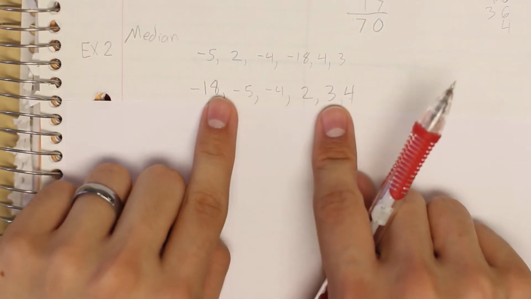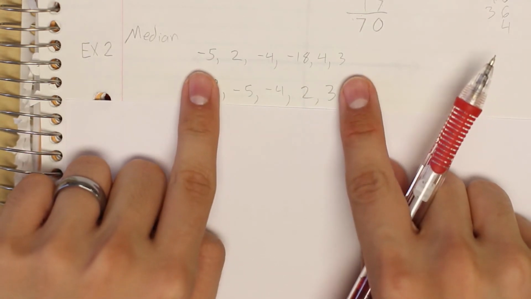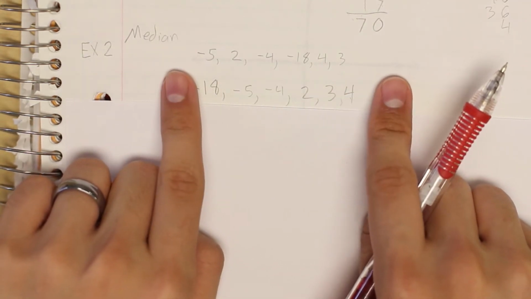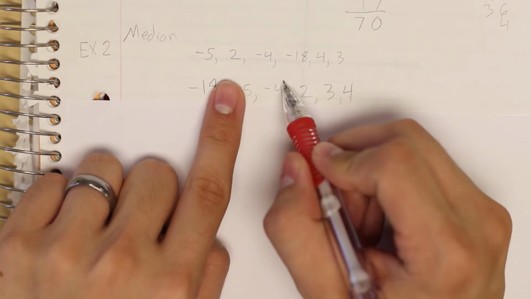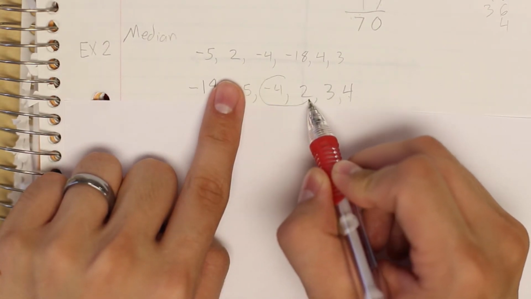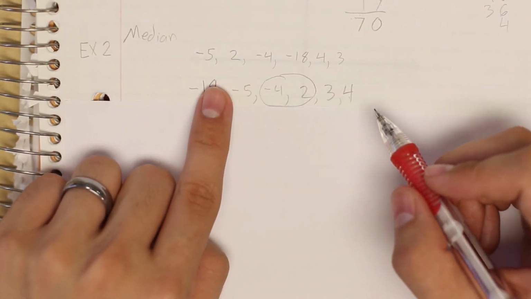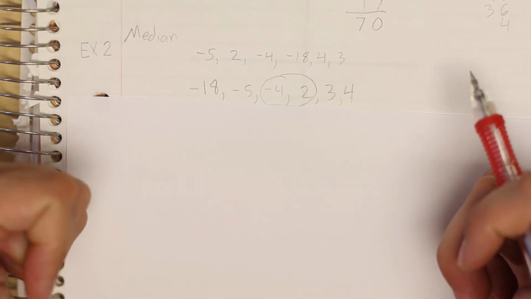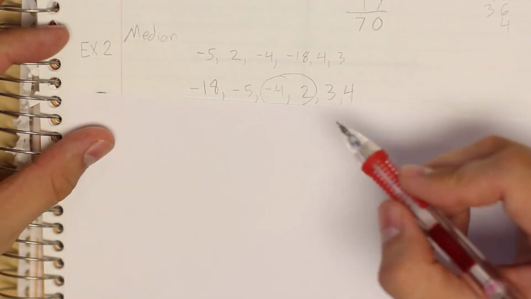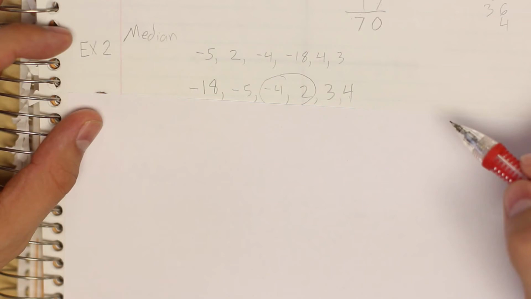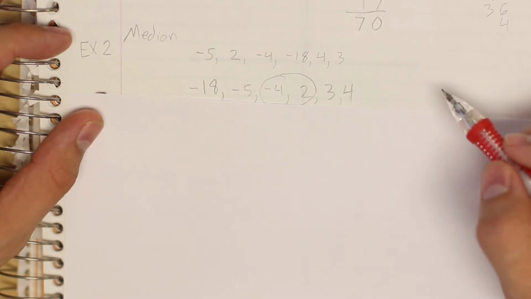So what you do is you go to the center. Sorry for the video messing up right there. But you go to the center and you find the two numbers in the center. Sometimes if there's just one number, you get real lucky. That's the answer. But here we have 2. If you have two numbers in the center, you have to add them together and take the average.